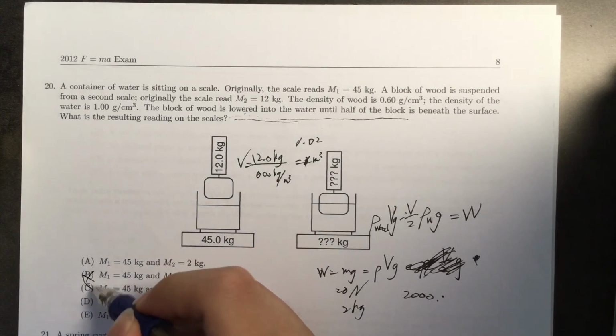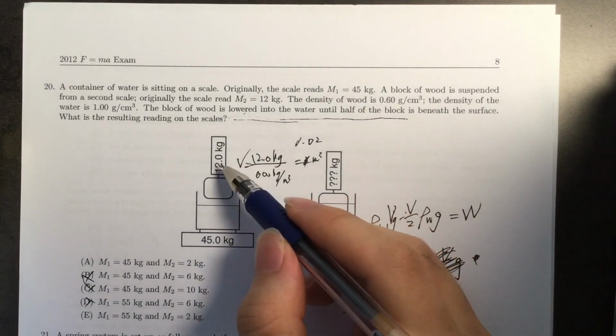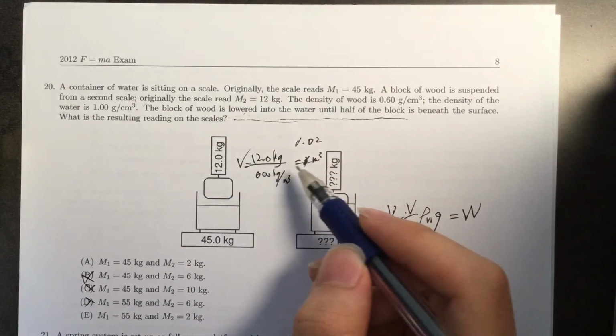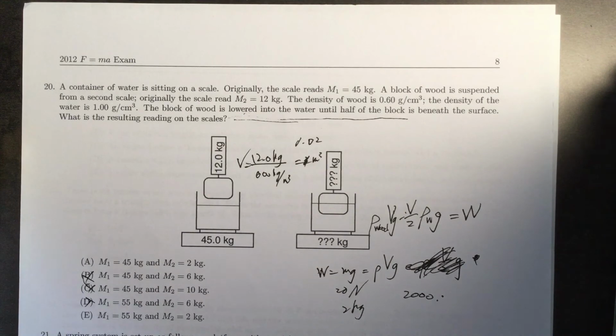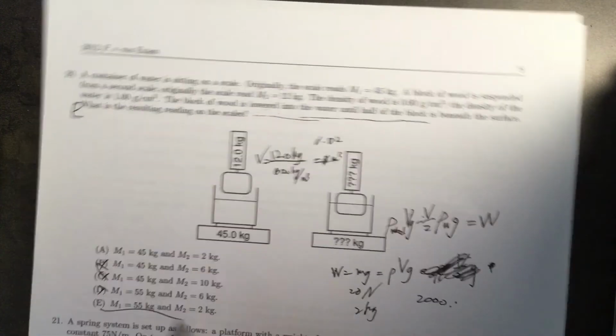So now we have successfully eliminated B, C, D and keep A and E as answers. Mass 2 is equal to 2 kg. The mass 2 is 2 kg, which means 10 kg force is decreasing the block, 10 kg force acting downwards. So all the pressure comes into the water, and water pushes the scale. So the M1 will now equal 55 kg, which is equal to E.